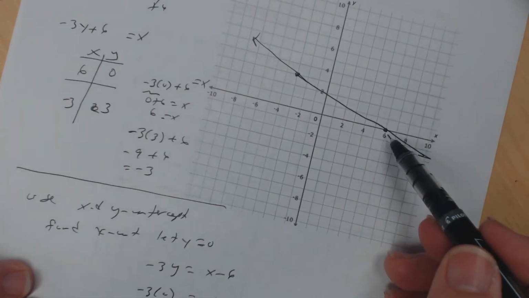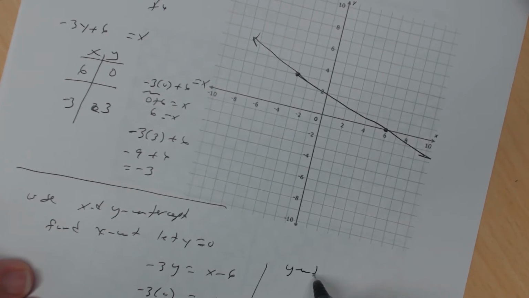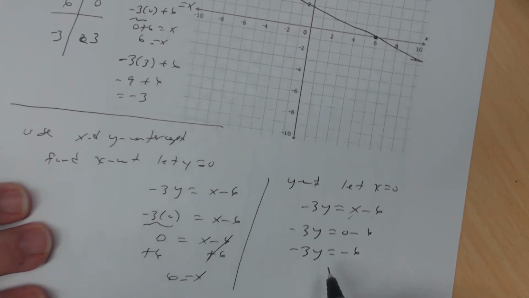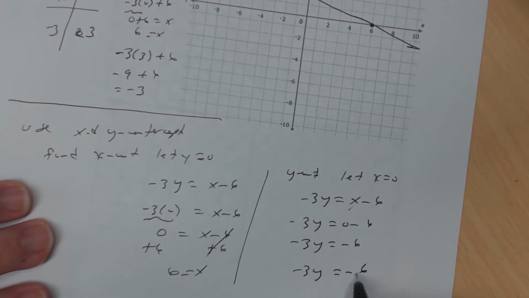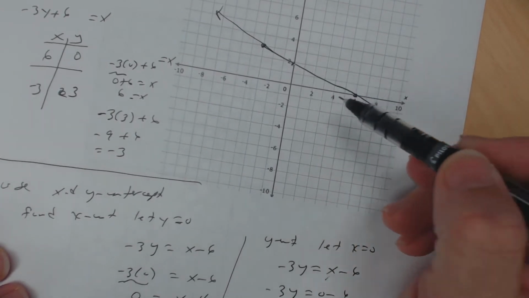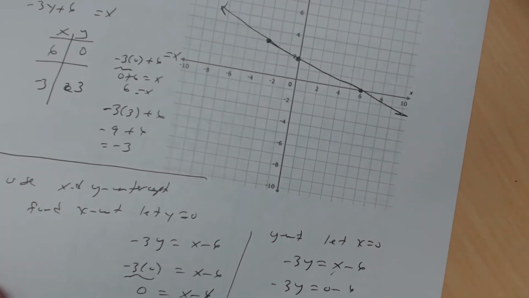So there's your x-intercept, so that's this right here. And then to find the y-intercept, I'm going to let x equal 0. So again, I'm going to write the equation over. Now remember, x is 0, that's this right here. So I get negative 3y equals 0 minus 6. Negative 3y equals negative 6. And to get y by itself, I'm going to have to divide by negative 3. And so I get y to be 2, which is right here. Okay? So then you would plot to this point, and draw your line. You notice you get the same line.